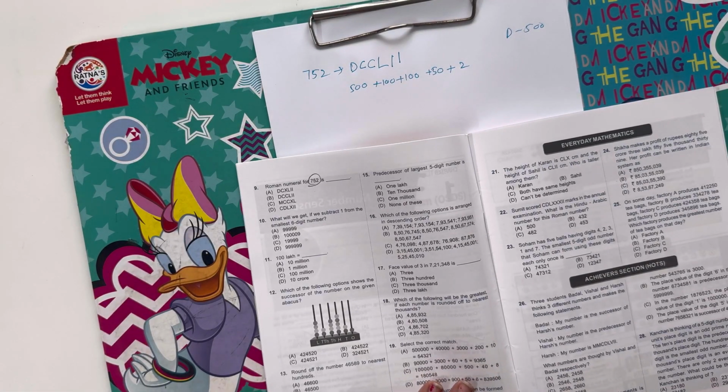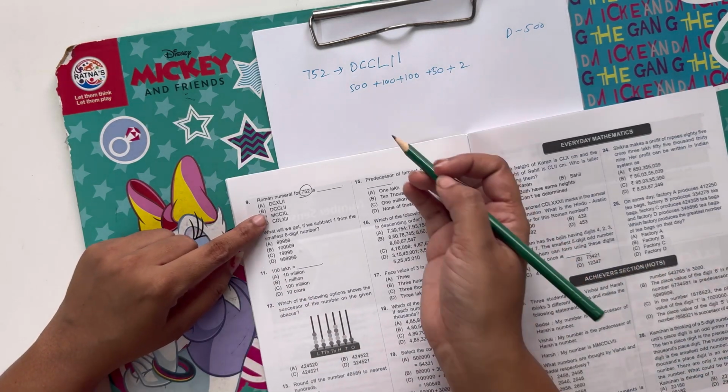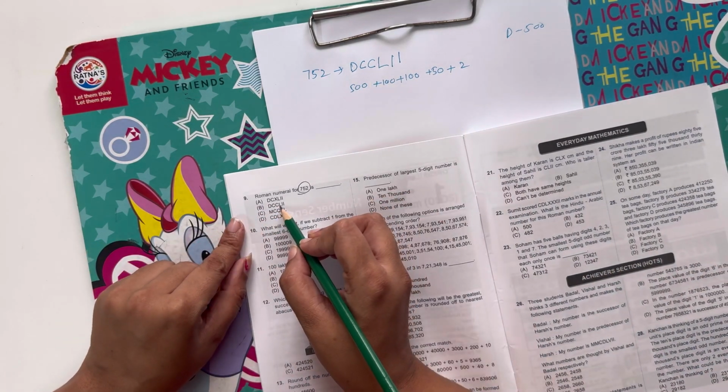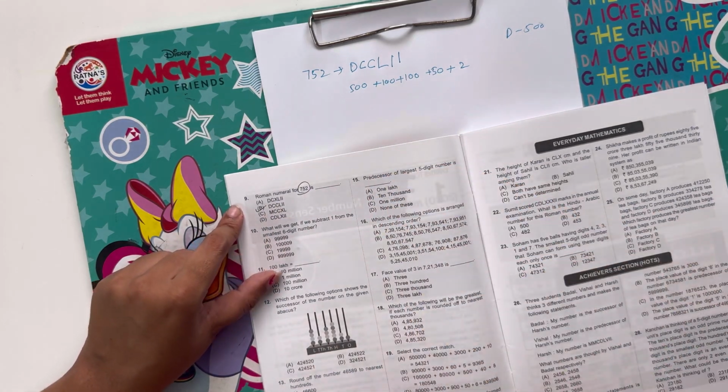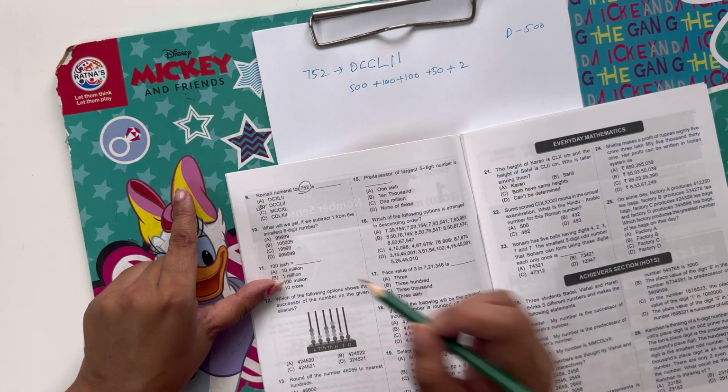So let's see which number is that. DCCLII. Option B is the right answer for question number 9. Now let's move to question number 10.